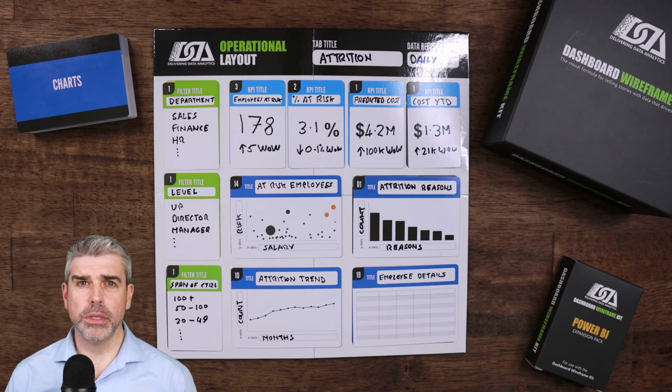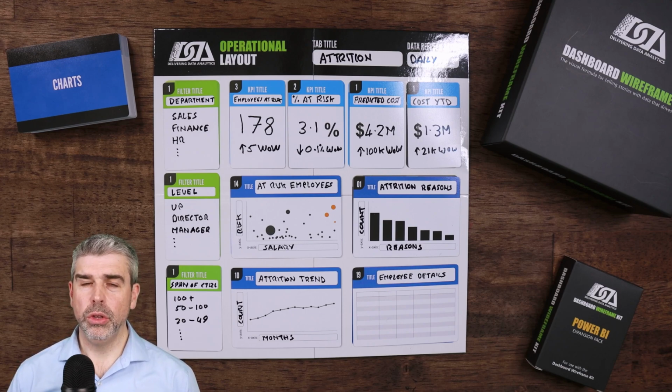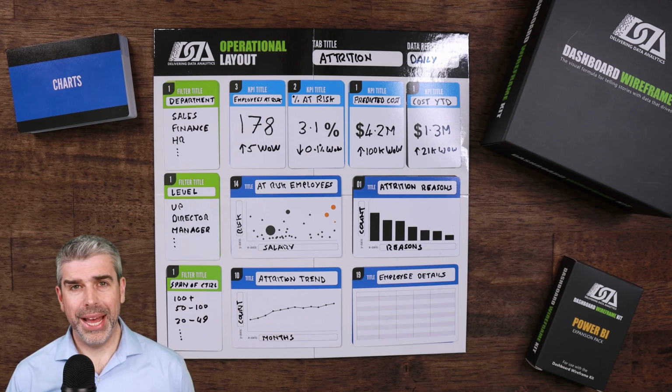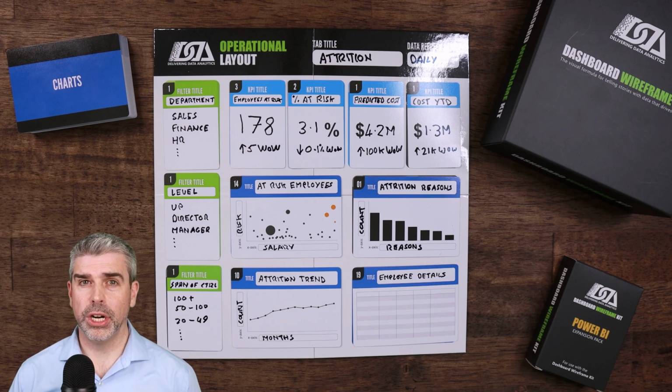It's one of the most exciting topics for me, certainly in the context of dashboards and how you can get charts working together. So a chart pattern is a combination of charts that just work well together for a given situation or a given scenario.